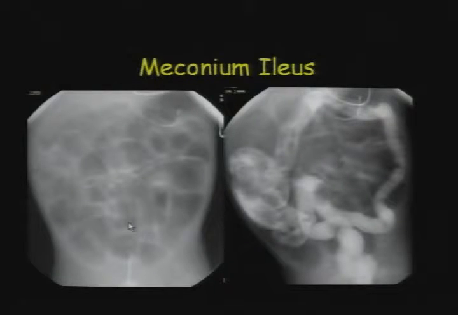Here's an example of a meconium ileus. Again, a low obstruction, dilated bowel throughout the abdomen, lots of loops. When we put contrast in from below, we have a microcolon, a small caliber colon over to the right where we start to see a lot of filling defects back in the right colon and into the right ileum.